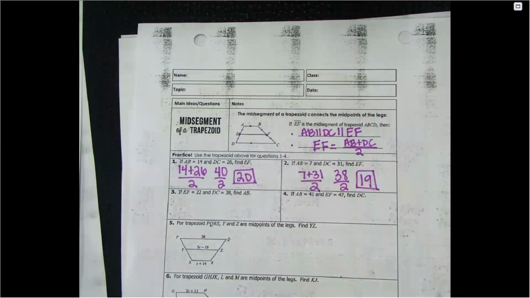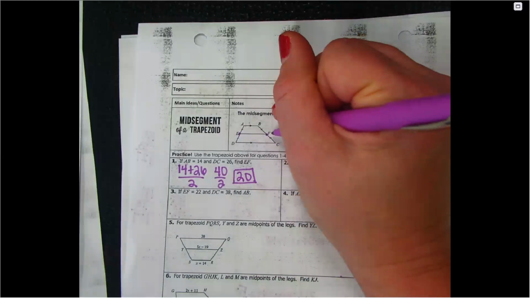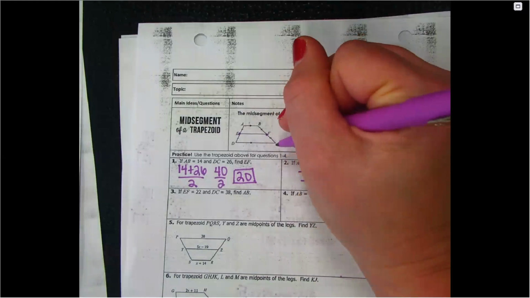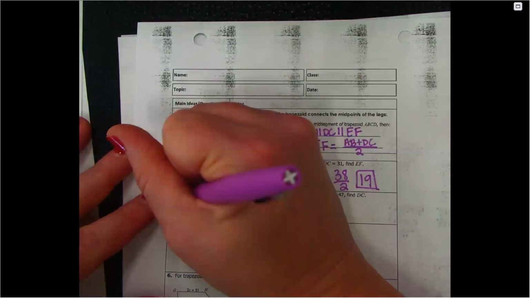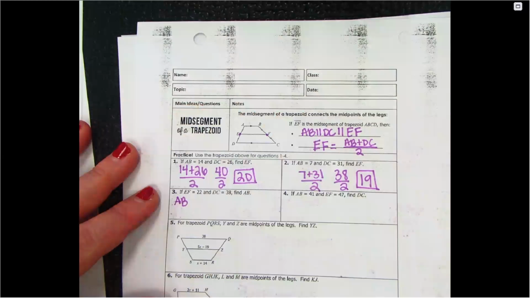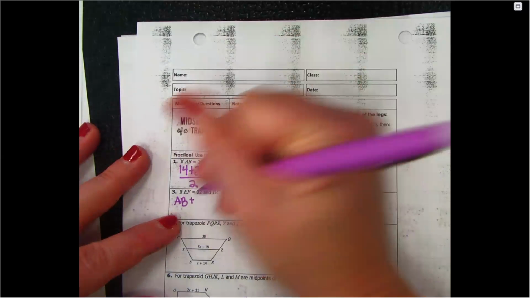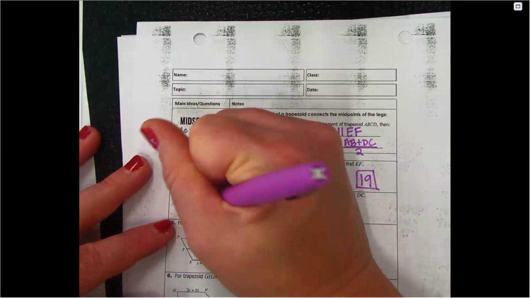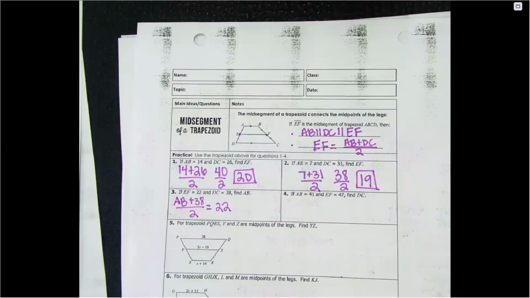So they gave you EF, which is the mid segment, and then they gave you the bottom DC. I'm going to still set this up exactly the same way to stay consistent. I can either use a variable to represent AB or just use the letters AB, which is what I'm going to do. AB plus the bottom, which is 38, divided by 2 equals 22. So this time I just kind of set up an equation. And then I'm going to work backwards.